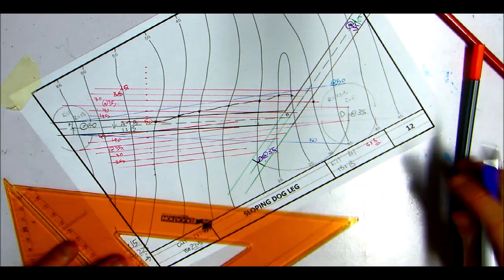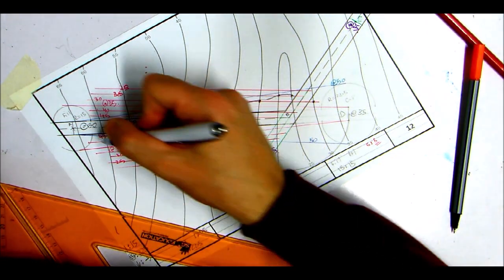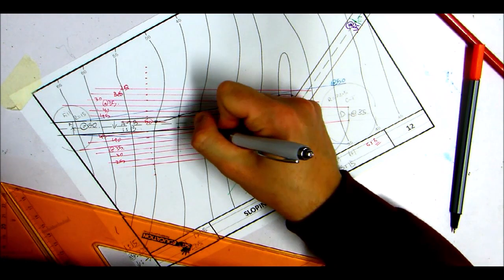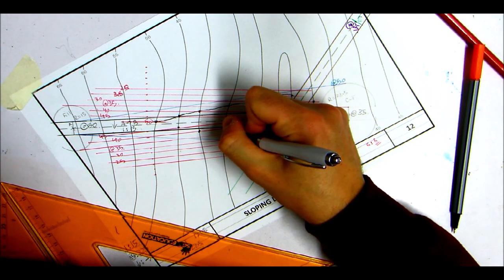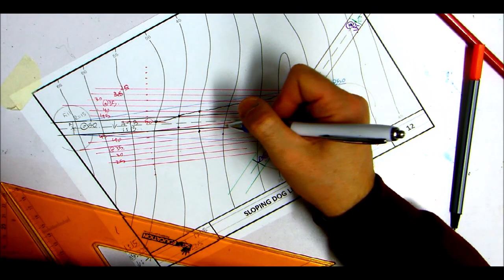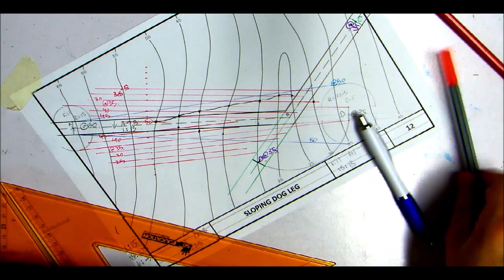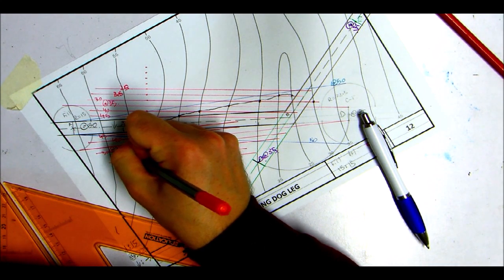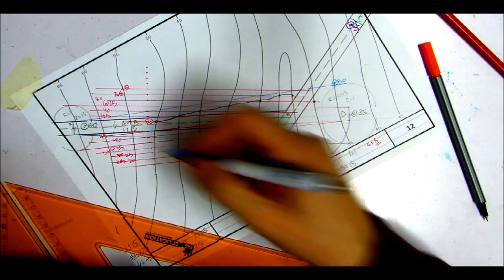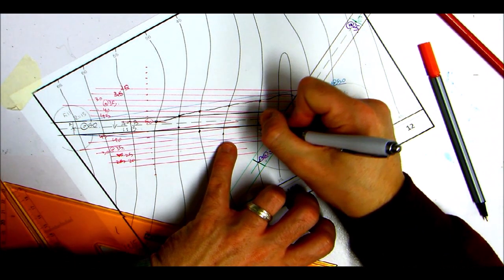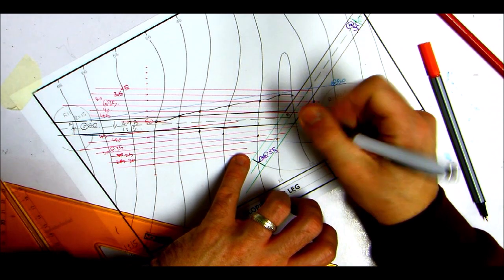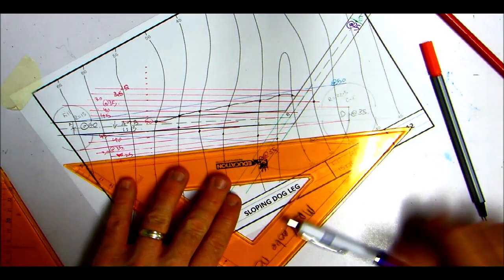Do the same on the opposite side. So this is 45. Wherever it hits 45, put in a dot. Wherever this one hits 40, 35, 30, 25. I need to extend these down because they're a little bit short.